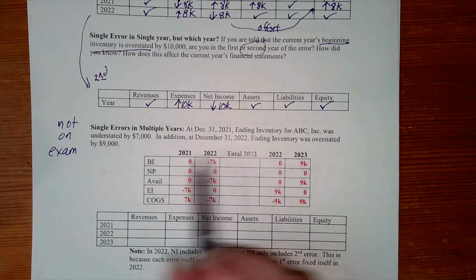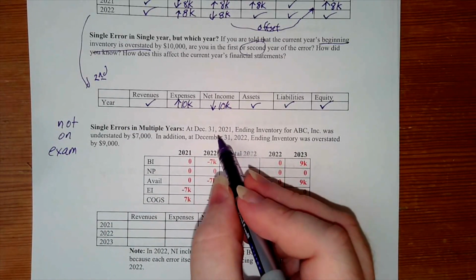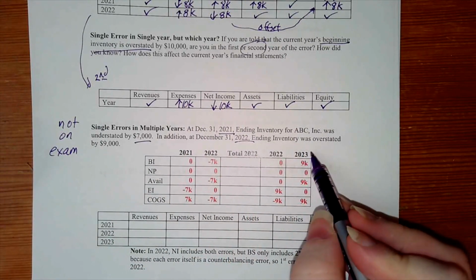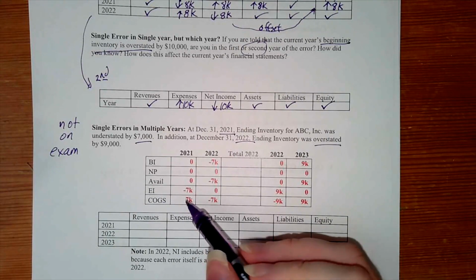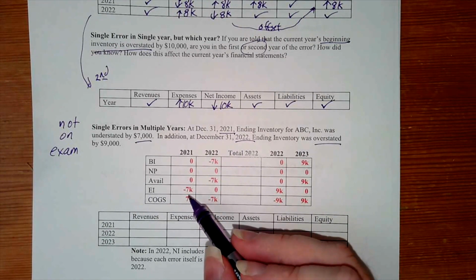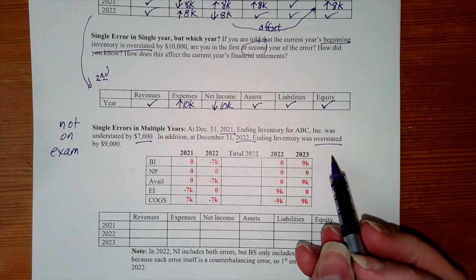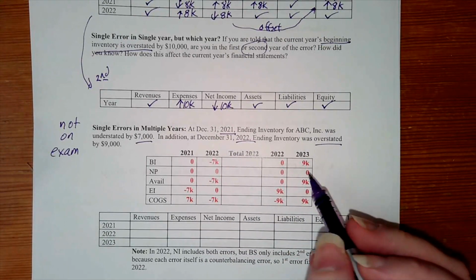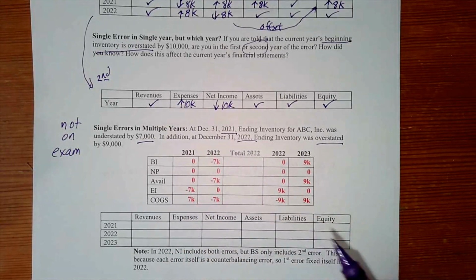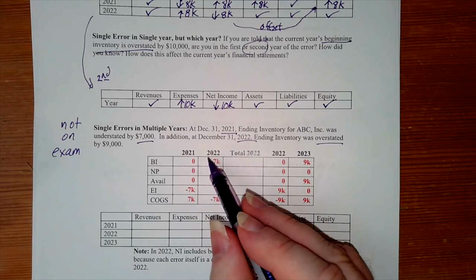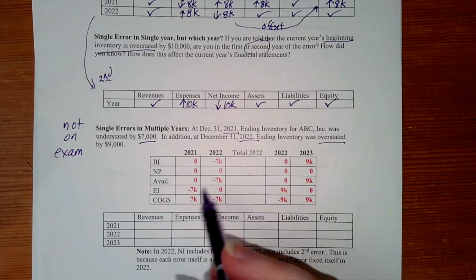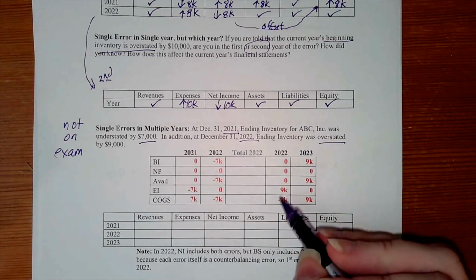Ending inventory for ABC was understated by 7,000. In 2021, it was understated by 7,000. In addition, in 2022, ending inventory was overstated. So we've got ending inventory understated, and then ending inventory overstated by 9,000. So what we're going to do is look at the effect of the first year error, 2021 and 22, and then we're going to look at the effect of the second one. In other words, they clear out, right? But they're not in the same year.